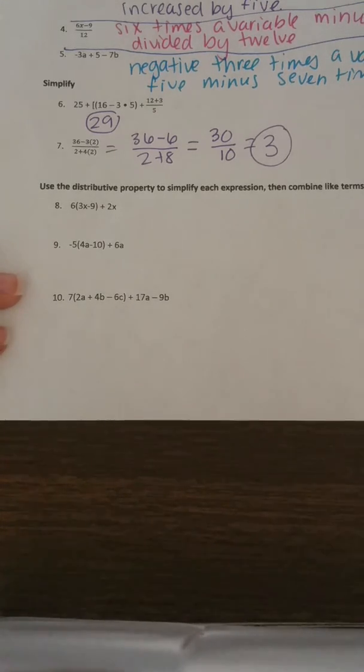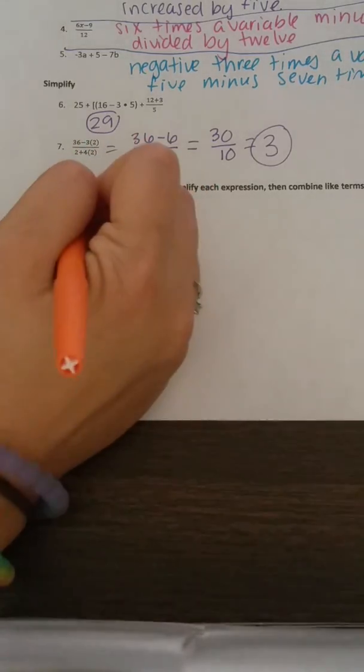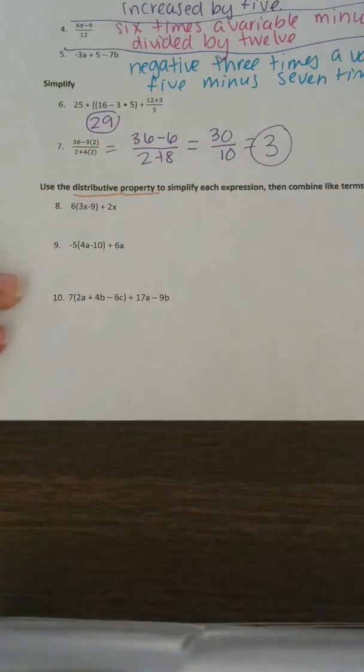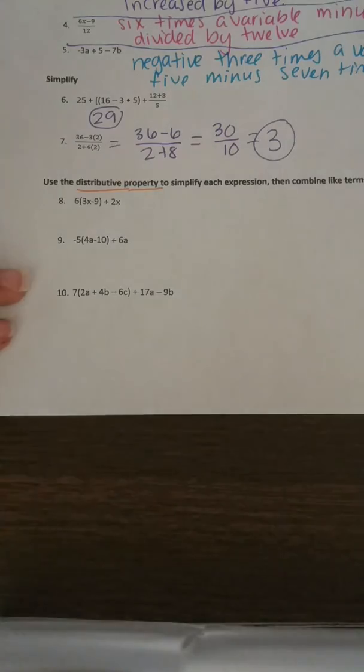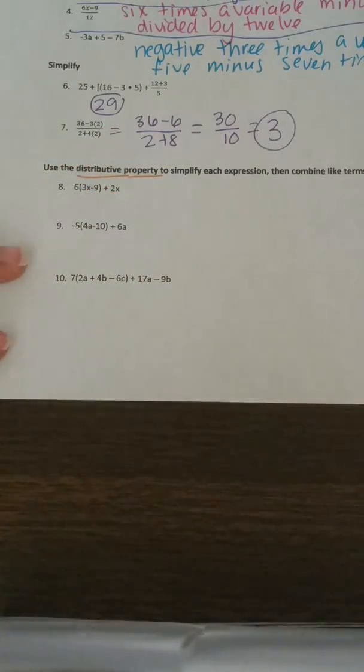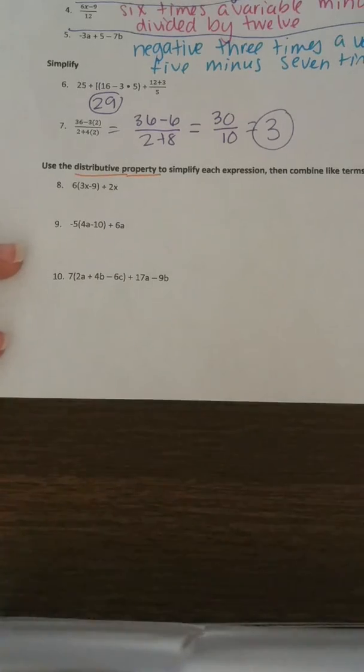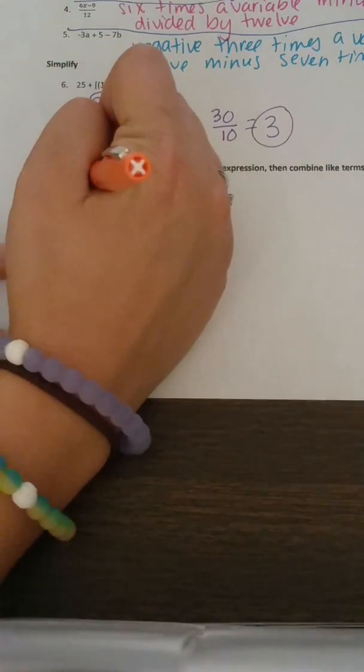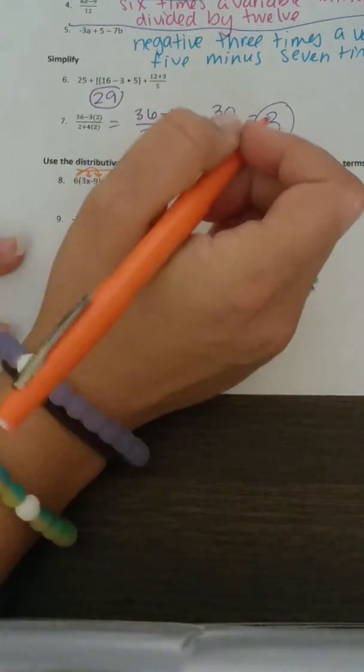So what method should we use? Order of operations? No. What does it say? Distributive property. So we're going to use the distributive property. Now for number 8, are we going to distribute this 6 to the 2x out here? No. Why? Because it's not in the parentheses. So we distribute the 6 to the 3x and the minus 9.